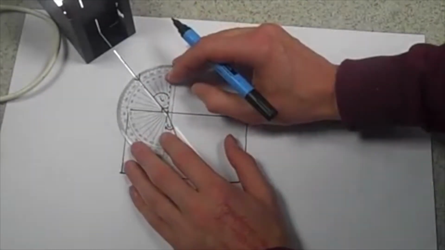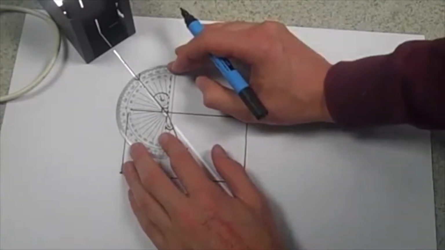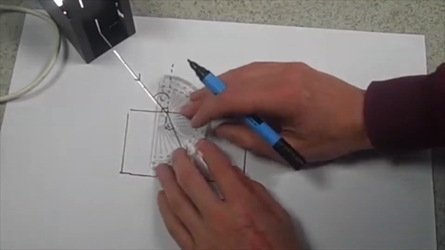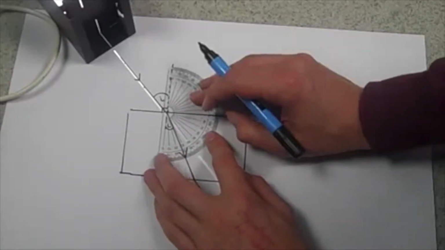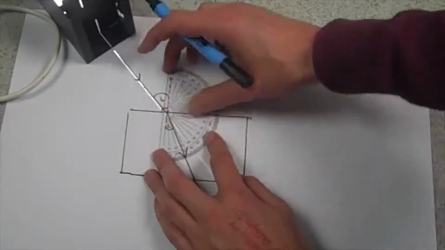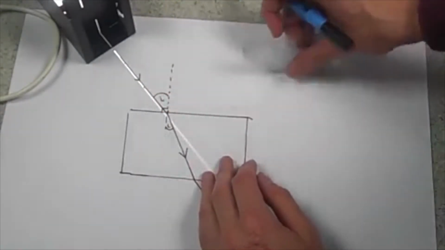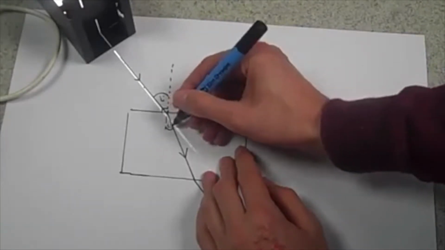So my angle of incidence is looking about 47 degrees. My angle of refraction is about 27 degrees. Okay, and that's how you'll determine your refractive index once you've got the values for angle of incidence and the angle of refraction.